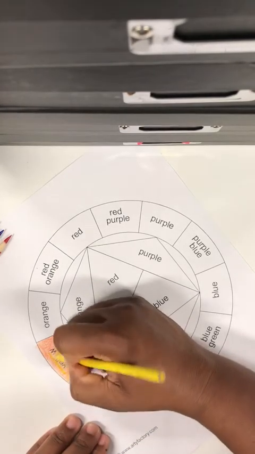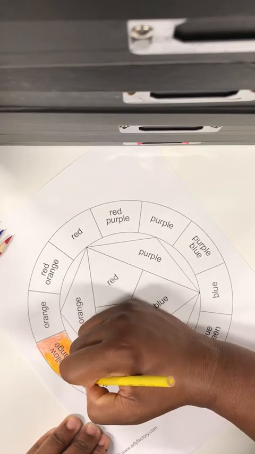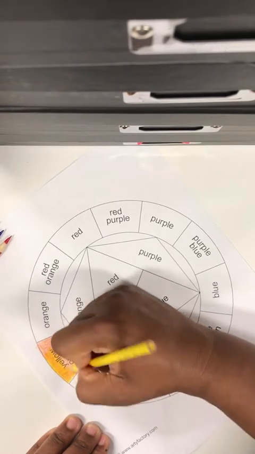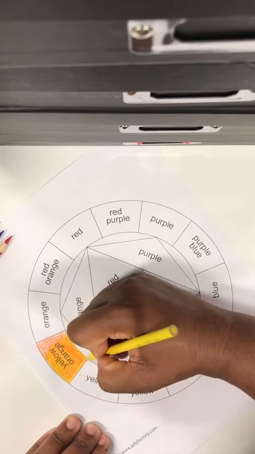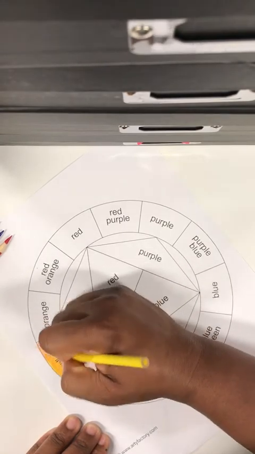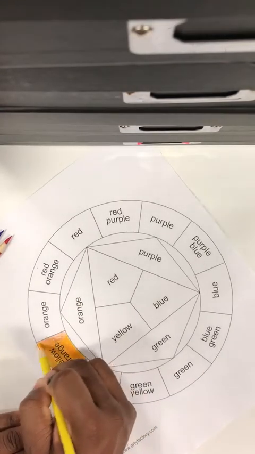And I'll go over top of the whole thing, making sure I'm still going in circles. I'm saturating it very intensely. And I'll go over the entire area.